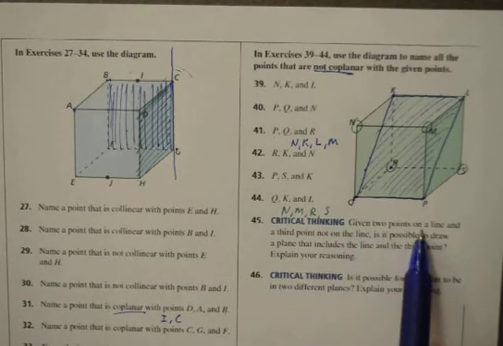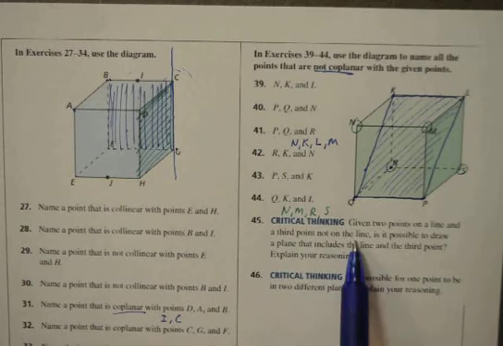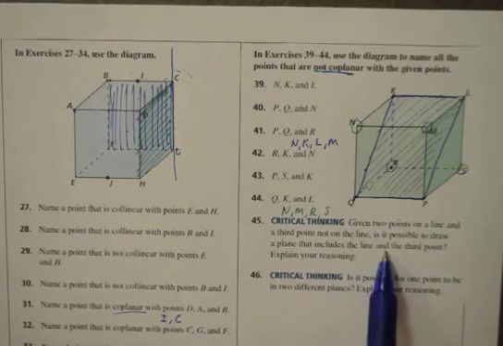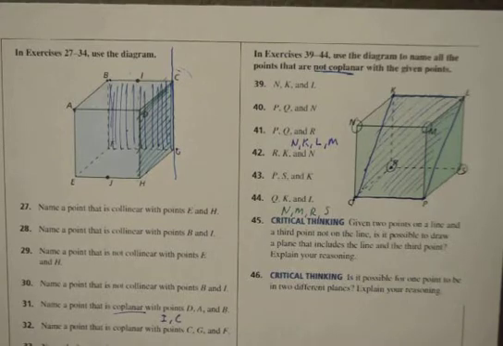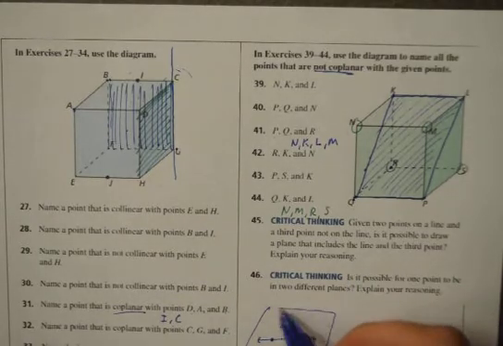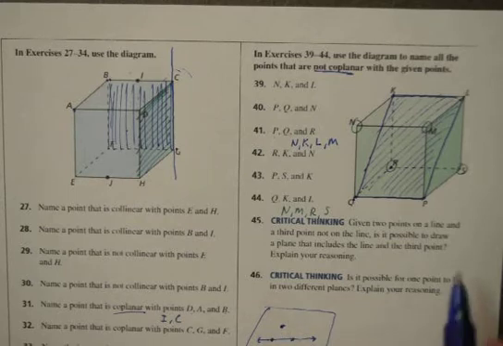Critical thinking. Given 2 points on a line and a third point that is not on the line, it's possible to draw a plane that includes the line and the third point. Sure. Given 2 points on a line and a point not on the line, there could be a plane that has that in it. Yes.